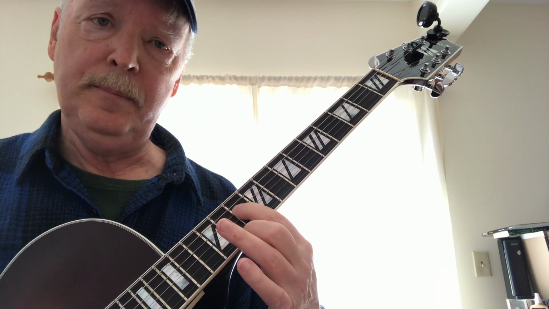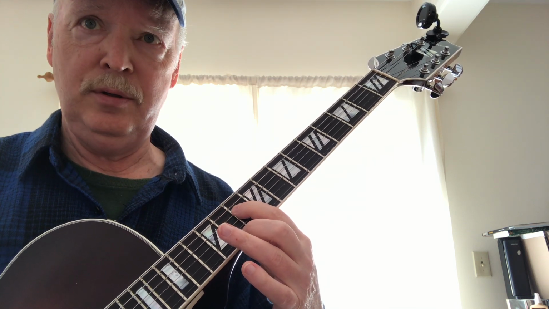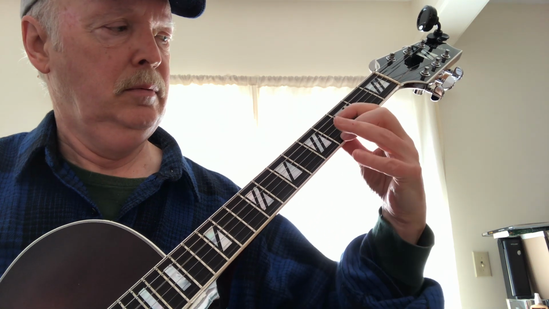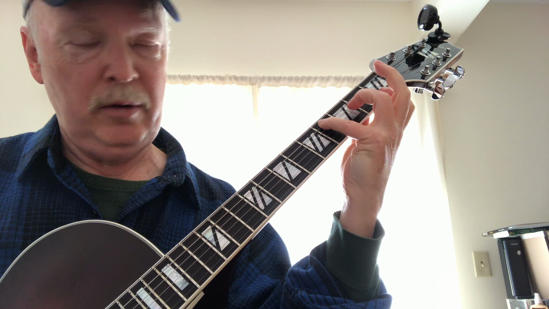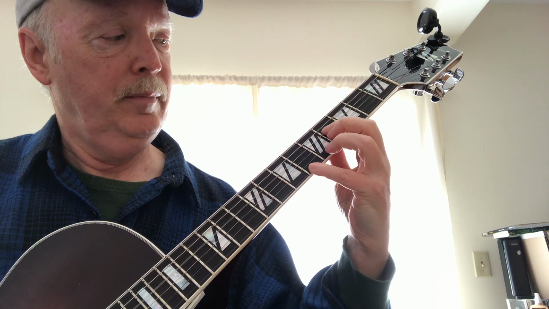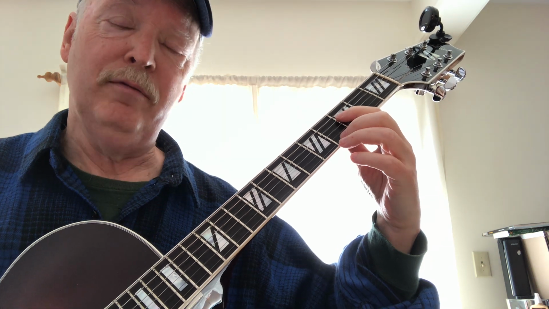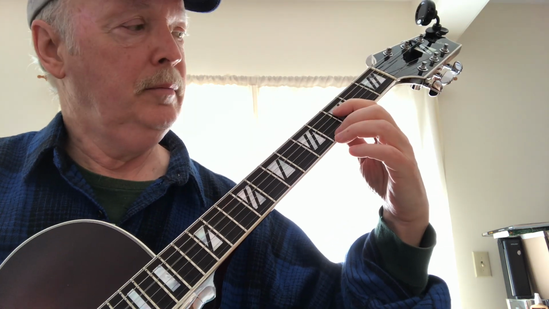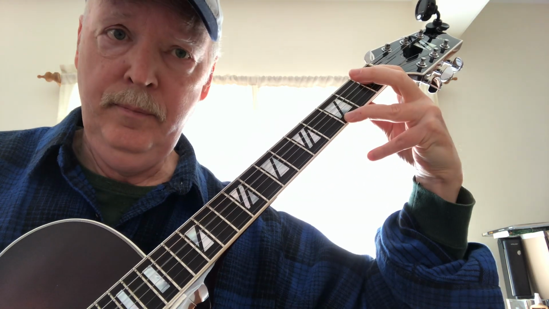Here's where we modulate up a half step, and we're actually going into D flat major for 4 measures. Here's the change in strings, strings 1 and 5. Now we're back home with this D minor 7 flat 5, which is the 2 chord in C minor.